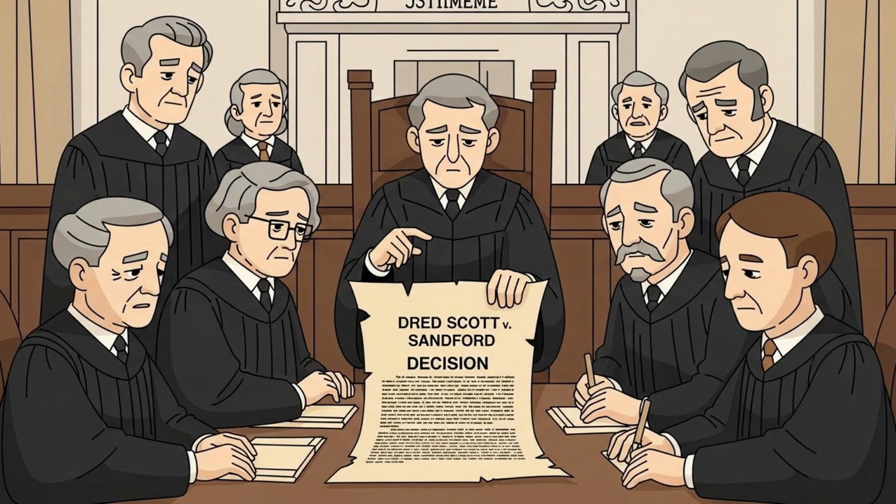His first major decision was to publicly endorse the Dred Scott Supreme Court decision, which declared that black people couldn't be citizens and that Congress couldn't restrict slavery in the territories. Buchanan had privately lobbied Supreme Court justices to rule this way, believing it would settle the slavery question forever. Instead, it enraged the North and emboldened Southern radicals.